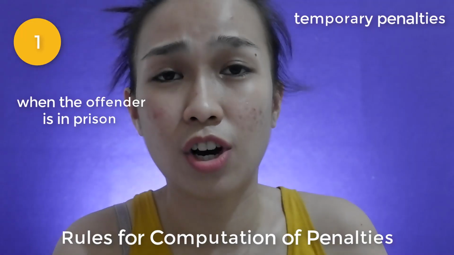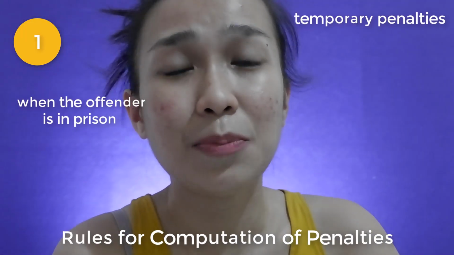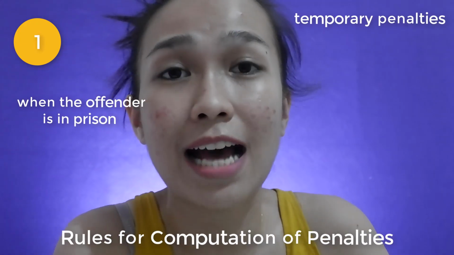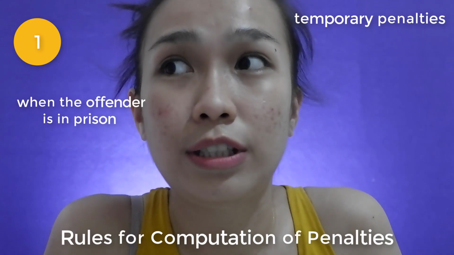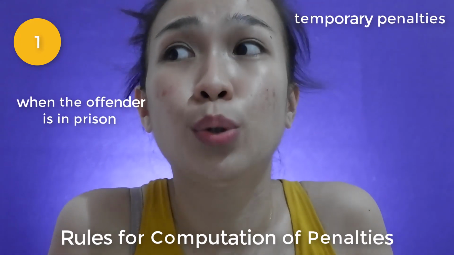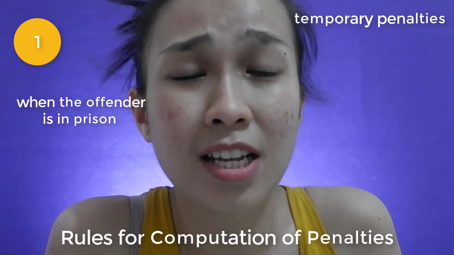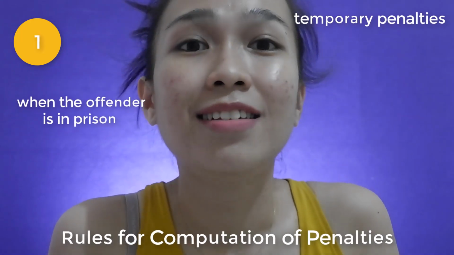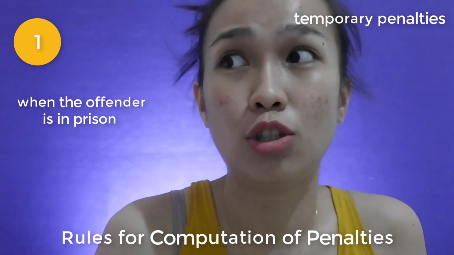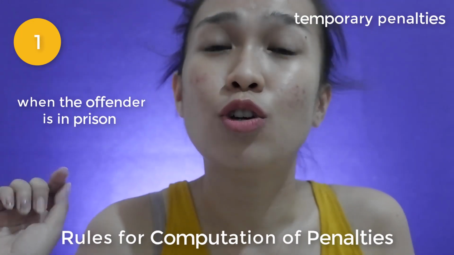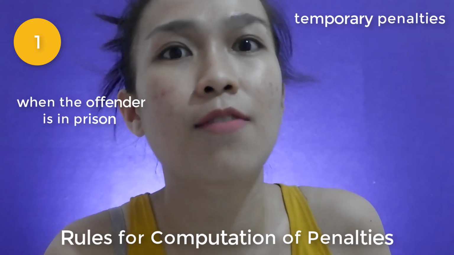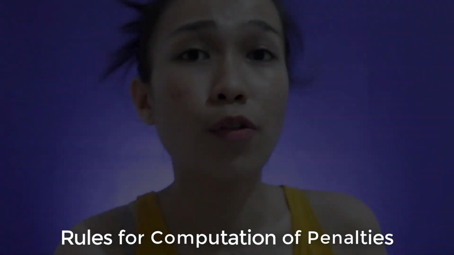So, ano yung reason sa rule na to, guys? It is because temporary detention of the accused, guys, is not considered as penalty. It is only considered as preventive measures. So, hindi magsa-start yung penalty na yon or hindi magsa-start mag-count yung sentence ng penalty ng isang accused kapag nasa prison siya. Kasi, again, yung temporary detention, guys, it is not a penalty but only a preventive measure. So, yun yon. Yun yung first rule.